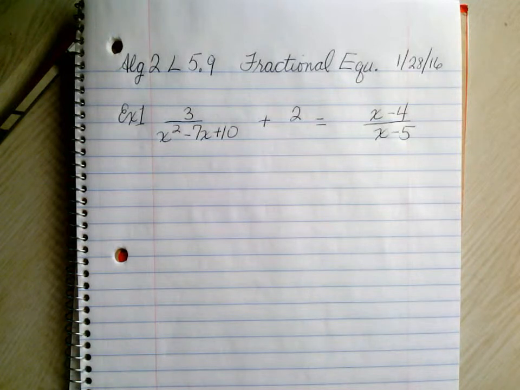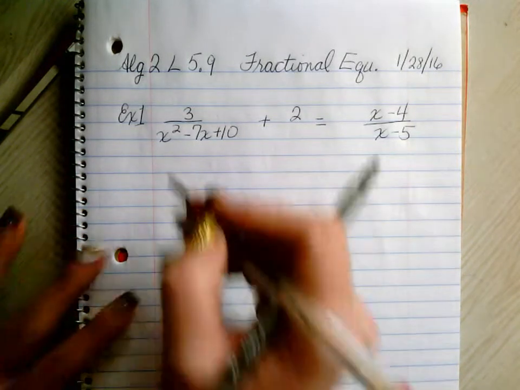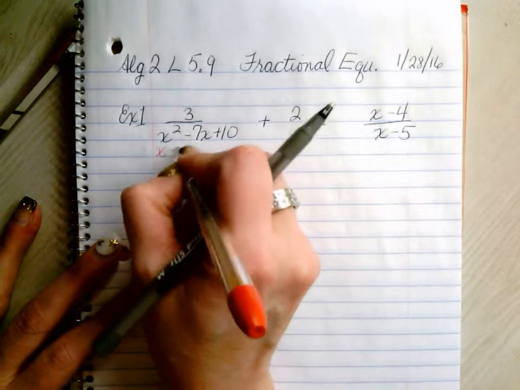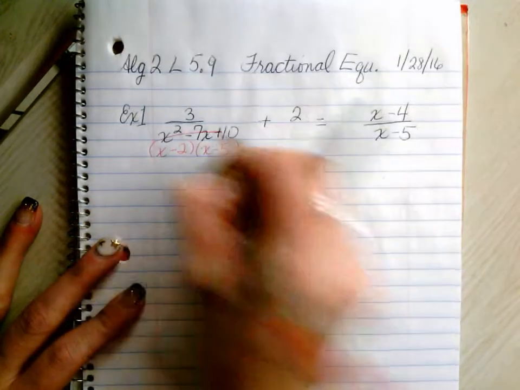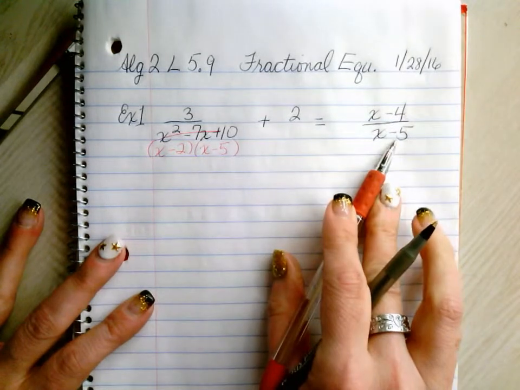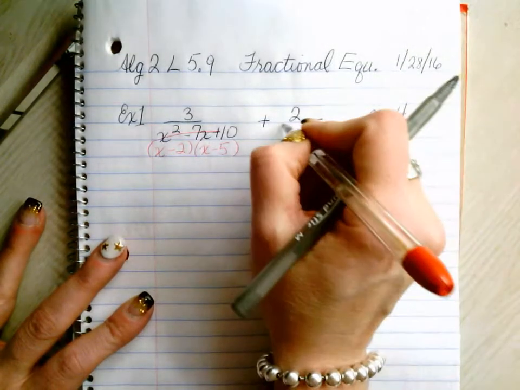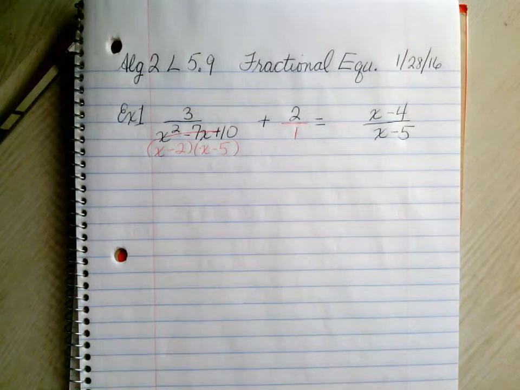The first step in this argument is going to be to find the lowest common denominator, and this one's going to be x minus 2, x minus 5, and we already know that that's x minus 5, and we already know that this is a 1. Okay? So the lowest common denominator of those three pieces is x minus 2, x minus 5.